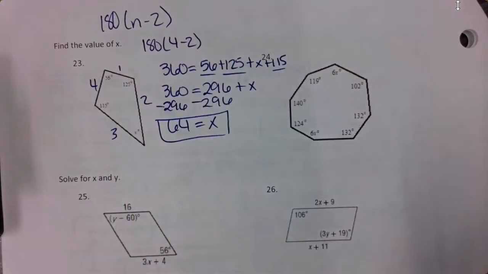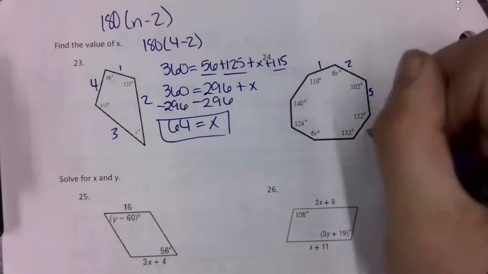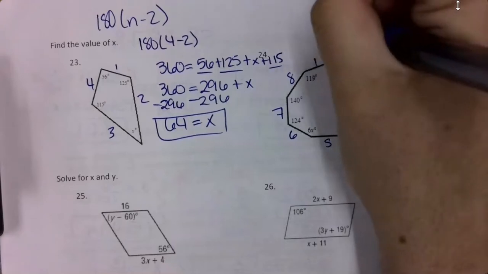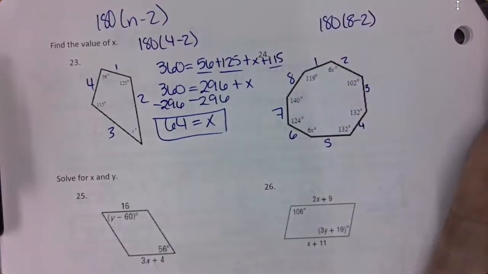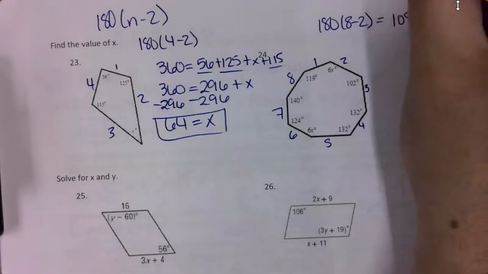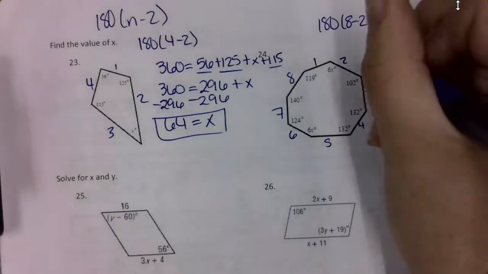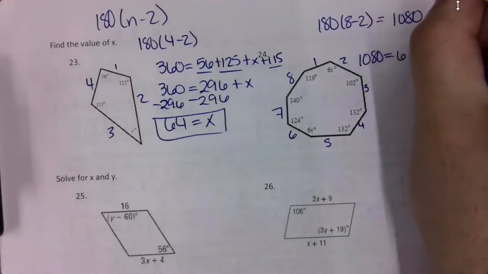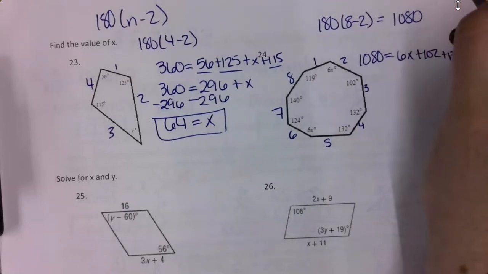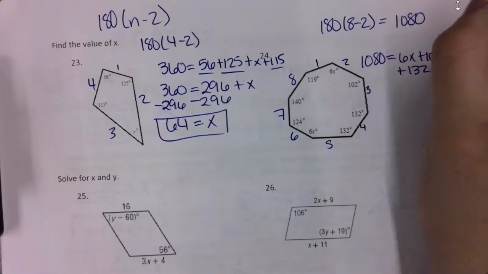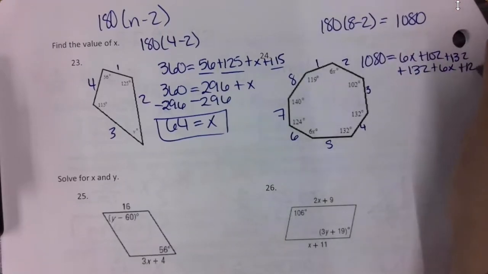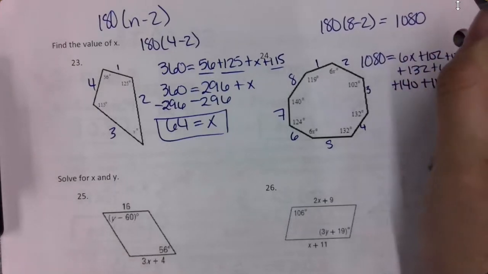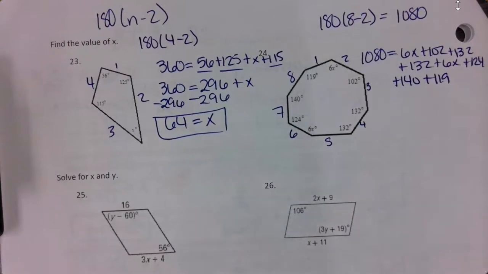So same thing on the next one. I need to count up how many sides there are. There are 8. So I'm going to do 180 times 8 minus 2. From the other side, I know this is 1080. So then I'm going to have 1080 equals, and then I'm going to add up everything on the inside. So I have 6x, 102, 132, 132, 6x, 124, 140, 119.